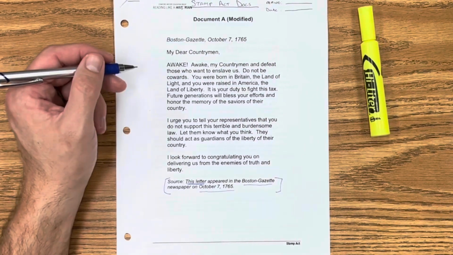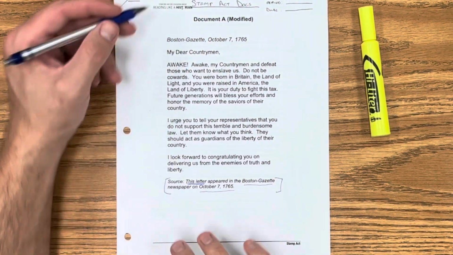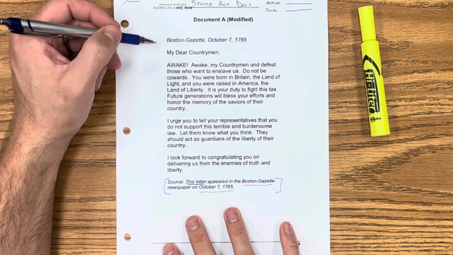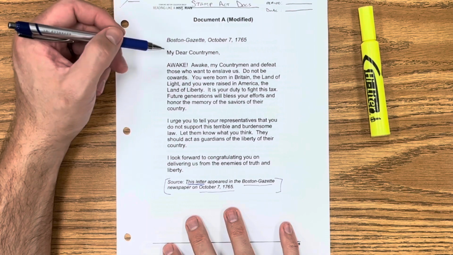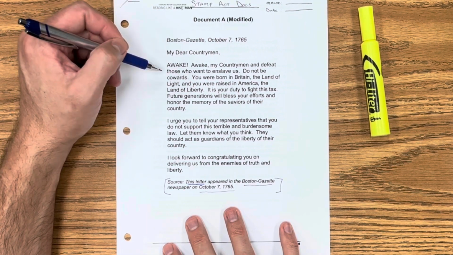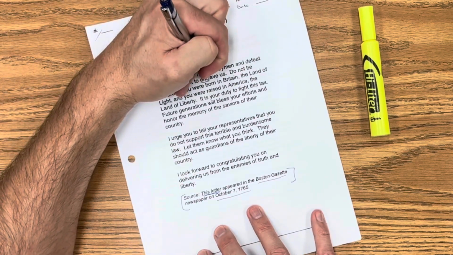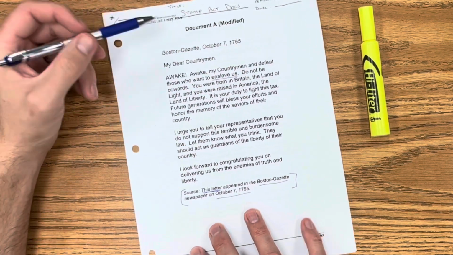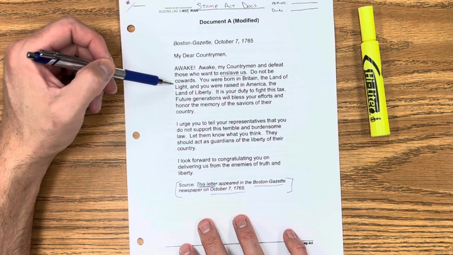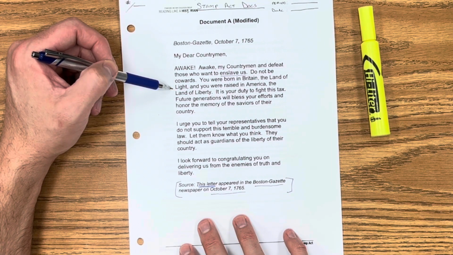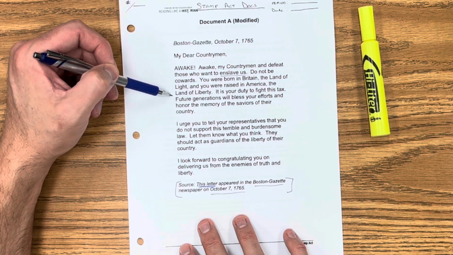Let's read through here document A, a nice primary source. Boston Gazette, October 7, 1765. "My dear countrymen, awake, awake, my countrymen, and defeat those who want to enslave us." So look at the verbiage that's being used here. Enslave us. "Do not be cowards. You were born in Britain, the land of light, and you were raised in America, the land of liberty."